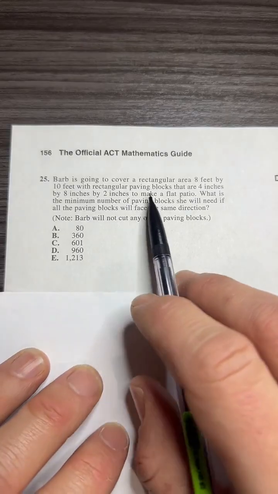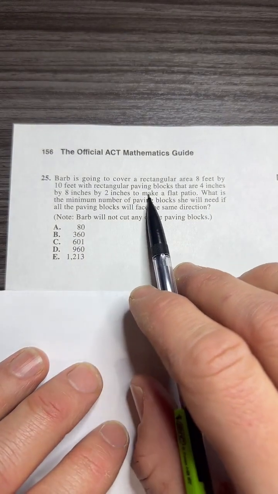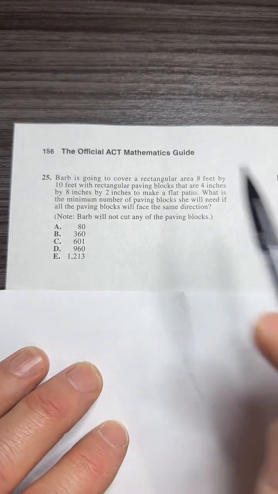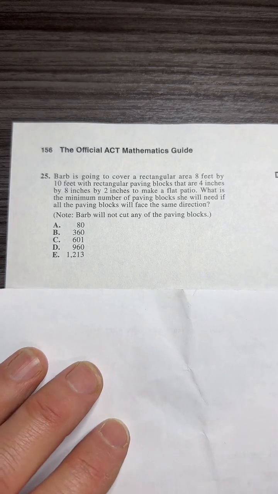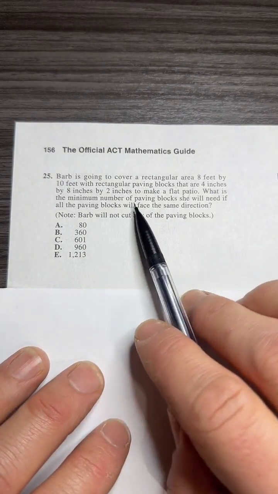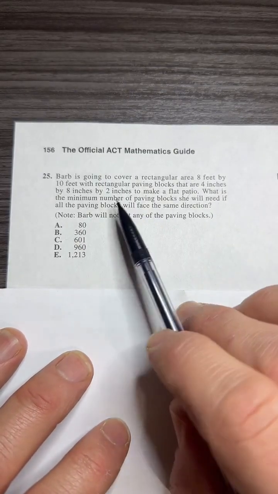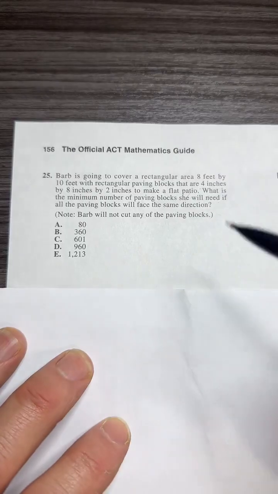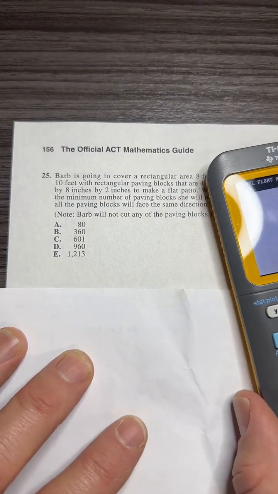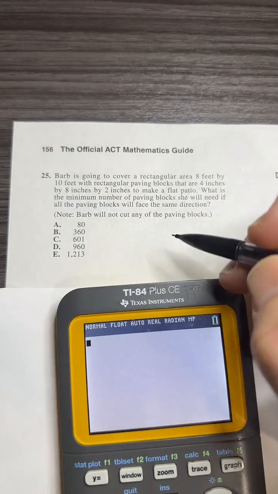She's going to cover a rectangular area 8 feet by 10 feet with rectangular paving blocks that are 4 inches by 8 inches to make a patio. In statistics, we actually kind of had a problem like this where it was feet in one area and inches in the other. So what we need to do is, it says, what is the minimum number of paving blocks? So how many of these blocks can fit in this area? Well, if you work for a construction place, like some of you actually do, you actually have to do these sort of calculations.